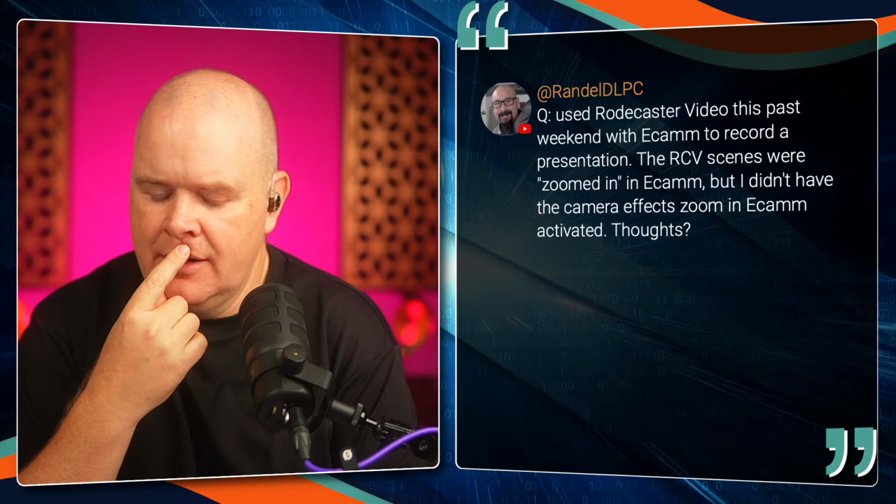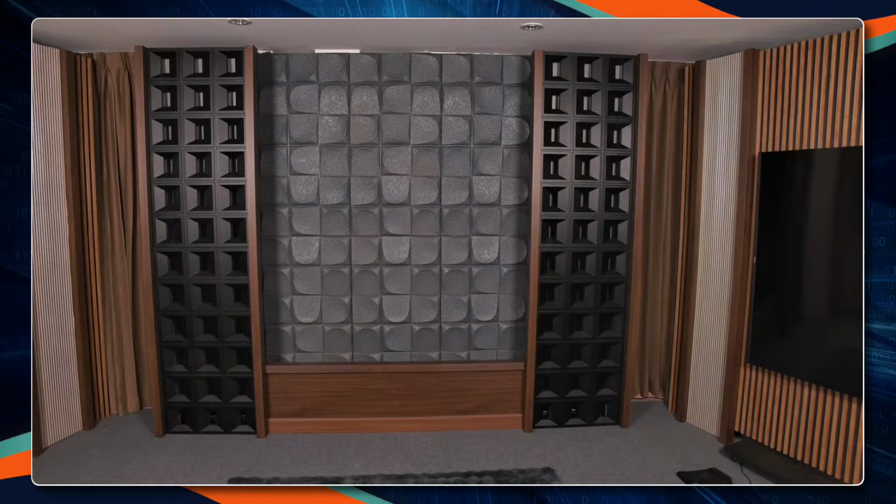Let's see. So what we're talking about there is if you've got the RødeCaster Video. It's funny actually, because this scene here is pulling in the RødeCaster Video from downstairs, because I've got my cameras down there going into it. So maybe we can just have a little look in here to see what's going on. I'll just drag my main window over here as well.